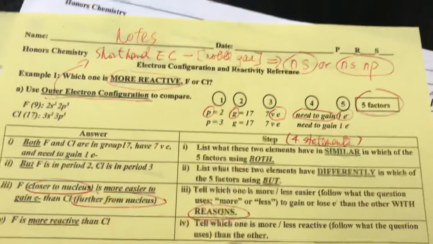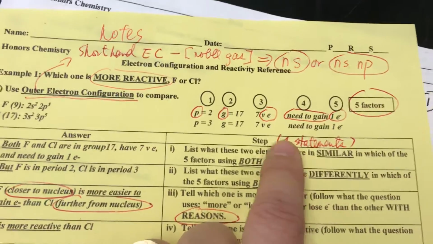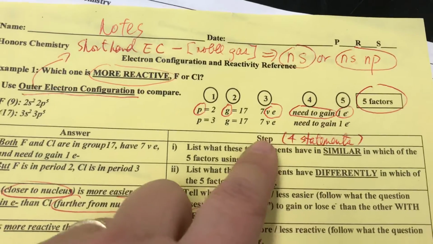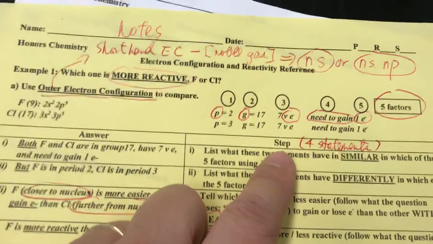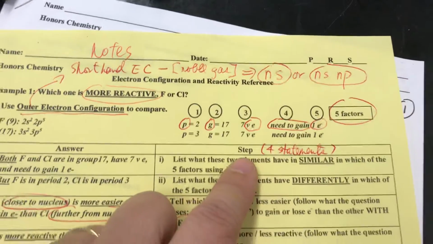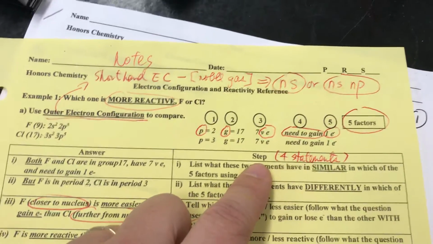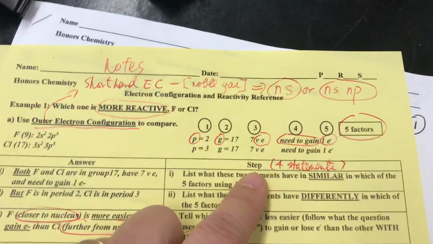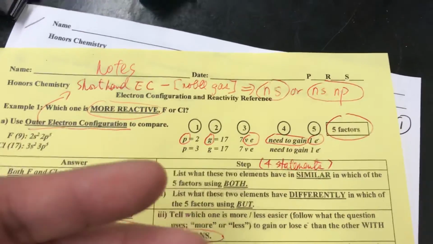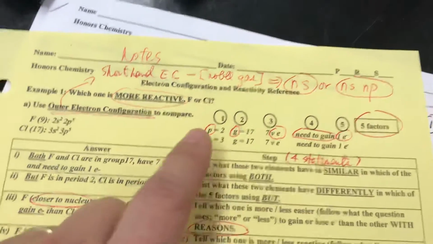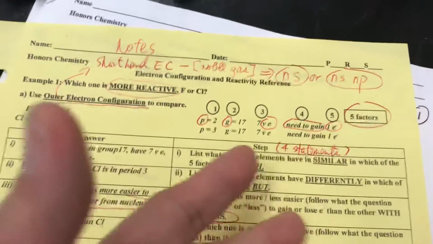And then there are 4 steps, so-called 4 statements. You need to know how to list them out in your own words and in a short and precise way. Because on the test, I will ask you, what are the 4 statements you have to do for this worksheet? You have to give me your own answer, short but precise. You don't want to write that long.